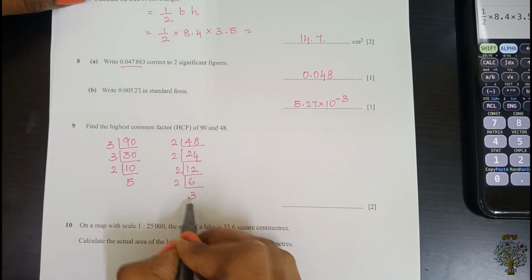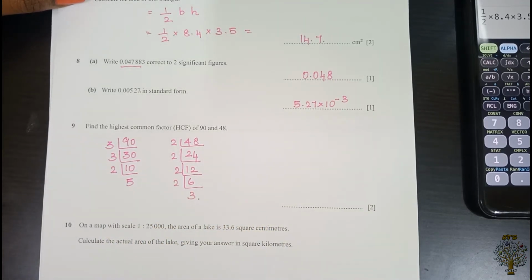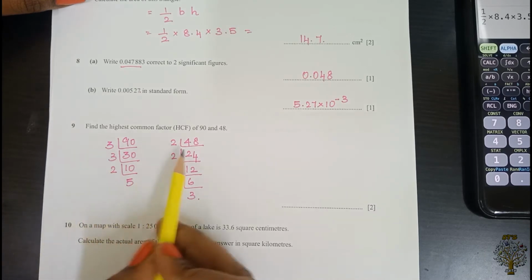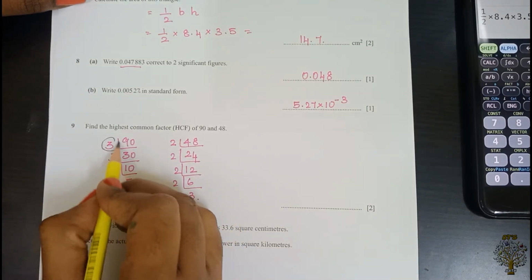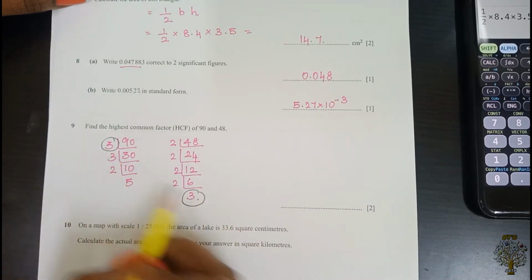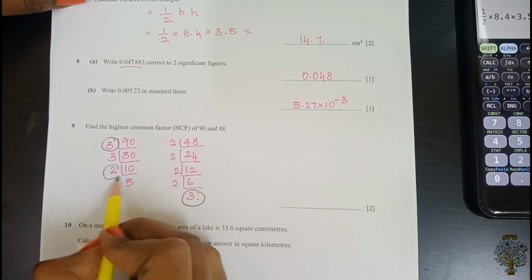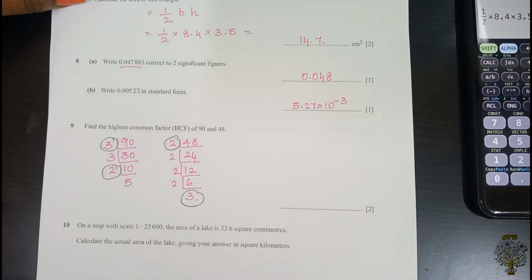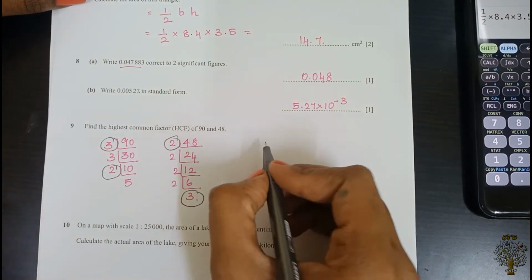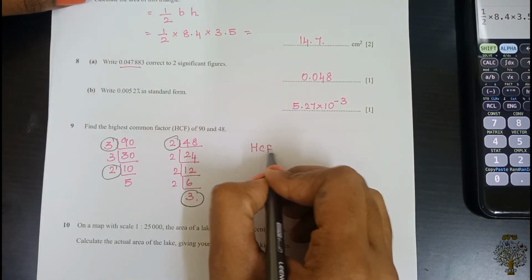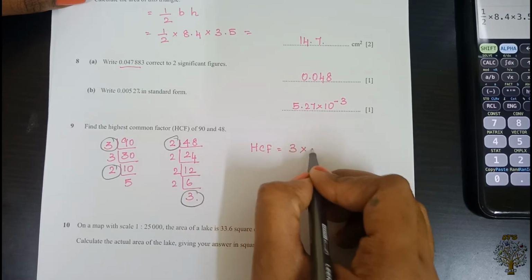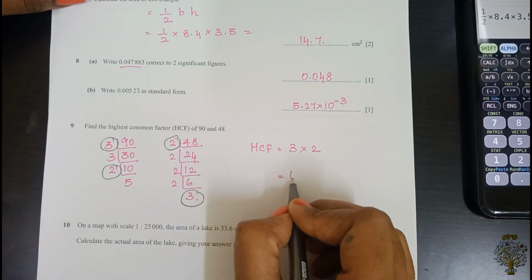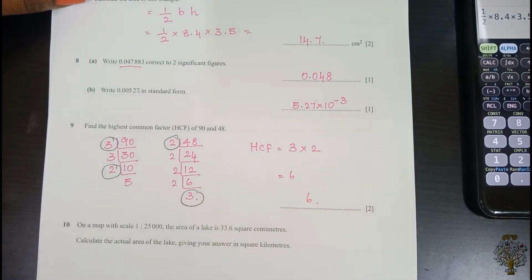Again divide by 2, which will give you 3. Now I'll check for common terms. 3, 3. I don't have any other 3, skip it. 2, 2. We don't have any other number as a common number, which is dividing both the numbers. So HCF is equal to 3 multiplied with 2. That gives us 6. Our answer is 6.